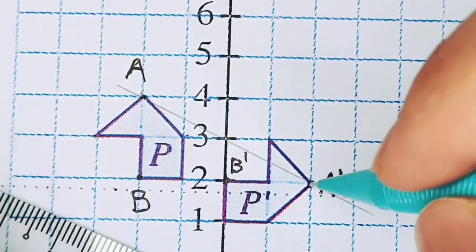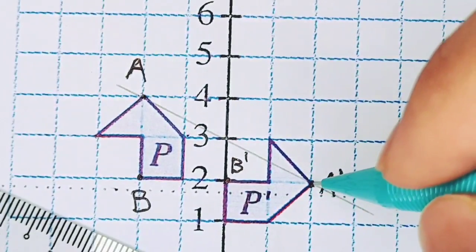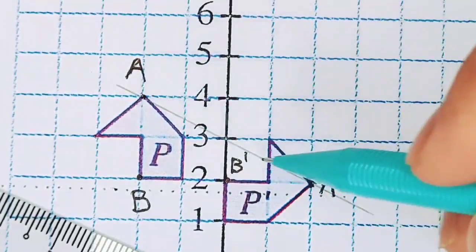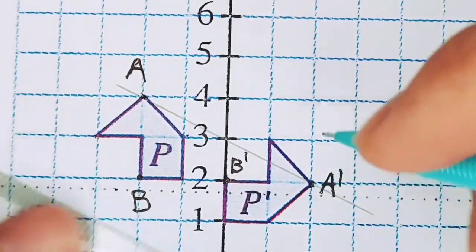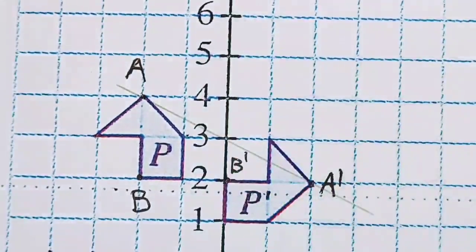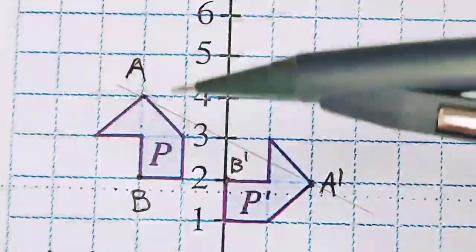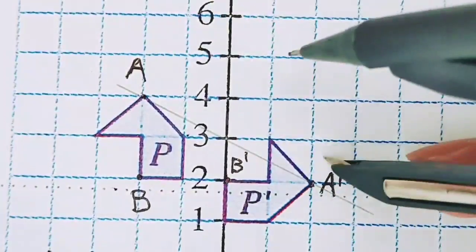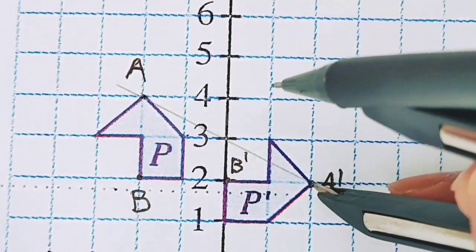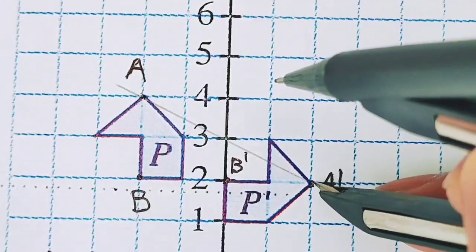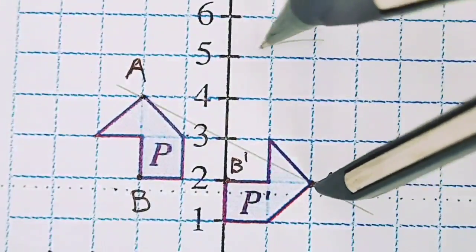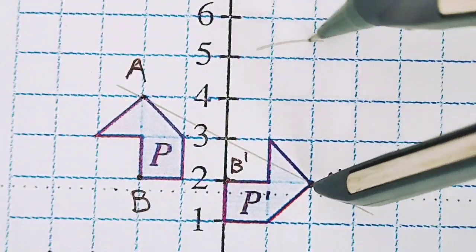And let's find the perpendicular bisector for this line. This is when we use the compass to find a perpendicular bisector. We're going to place the needle there and construct an arc, upper and under.